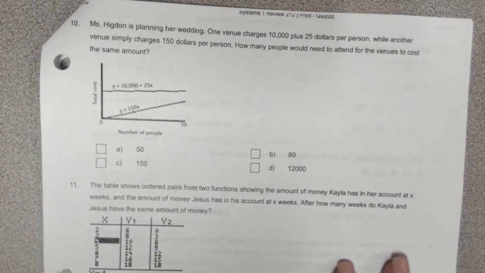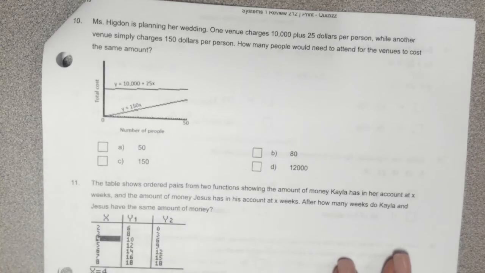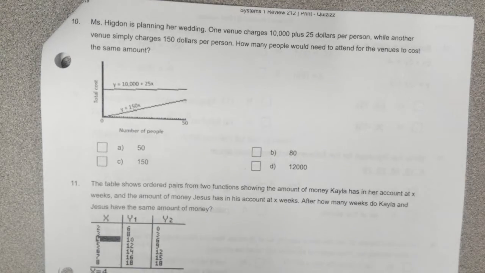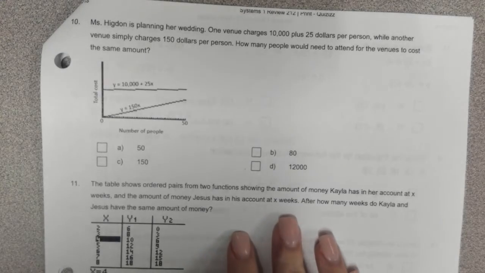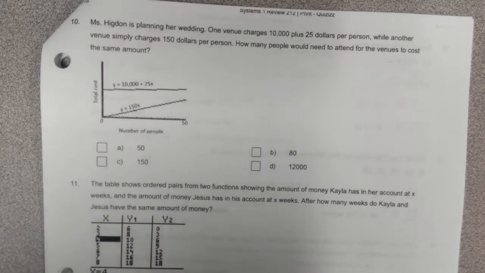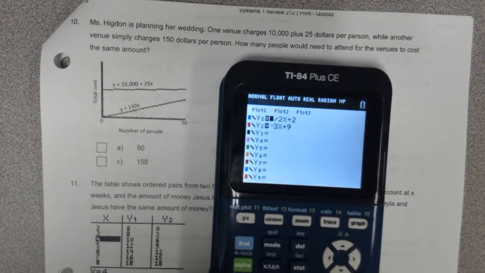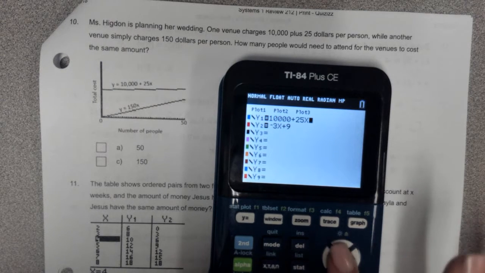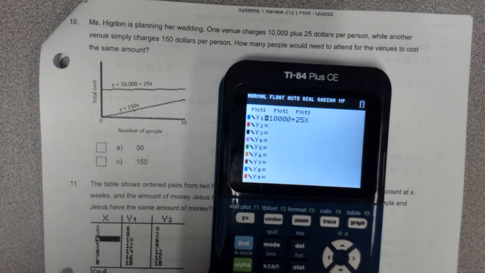All right, Miss Higdon is planning her wedding. One venue charges $10,000 plus $25 per person, while another venue simply charges $150 per person. How many people will need to attend for the venues to cost the same amount? They gave us both of the equations. Let's just put those in y equals. 10,000 plus 25x is one equation. The other equation is 150x.